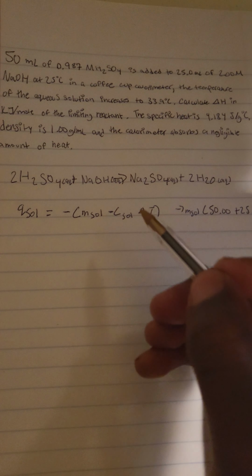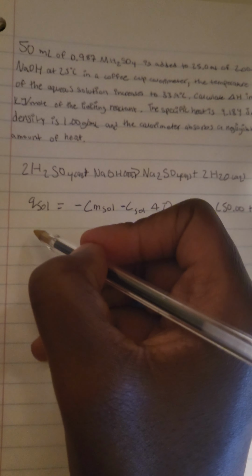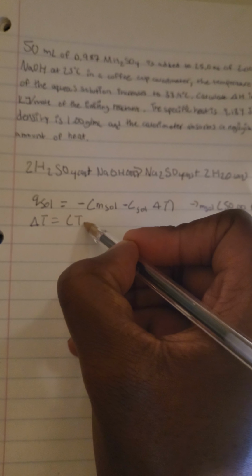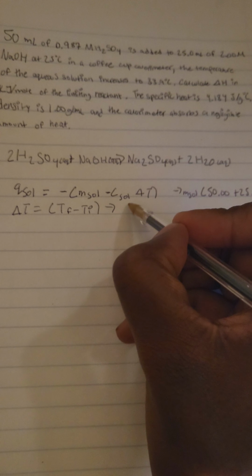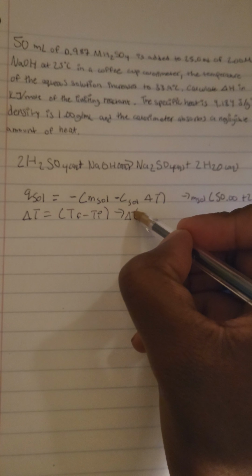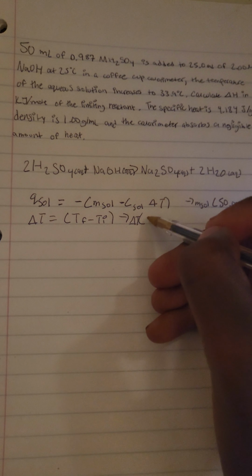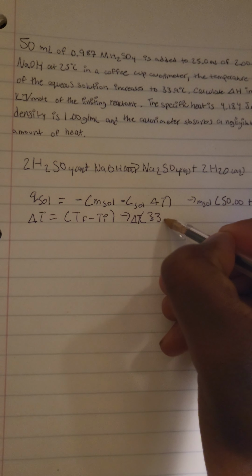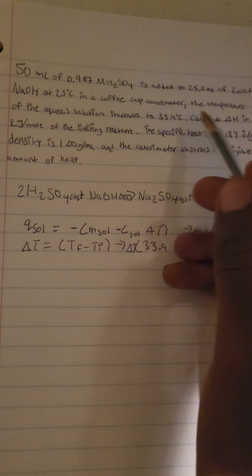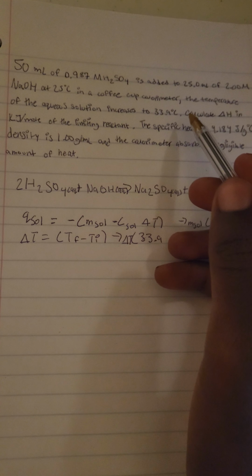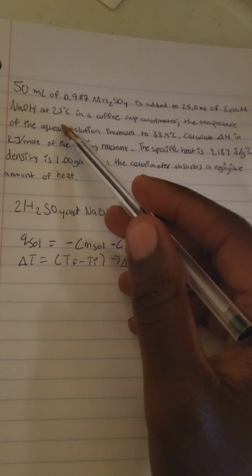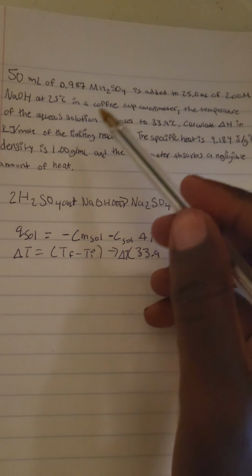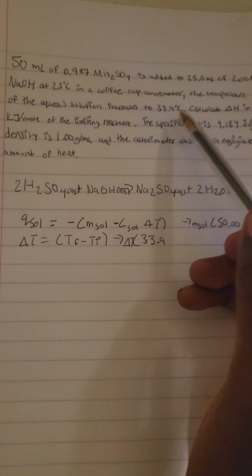Okay, and then we also need to find delta T. Delta T is equal to the final temperature minus the initial temperature. In this case, our final is 33.9, because you see it starts off at 25 Celsius in a coffee cup calorimeter, and the temperature of the aqueous solution increases to 33.9.